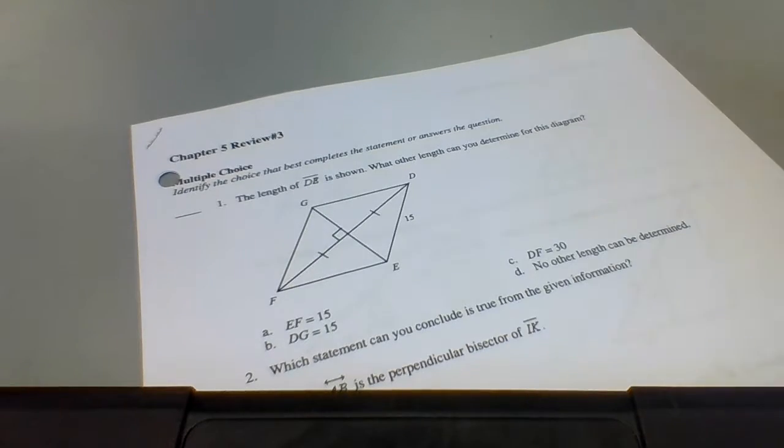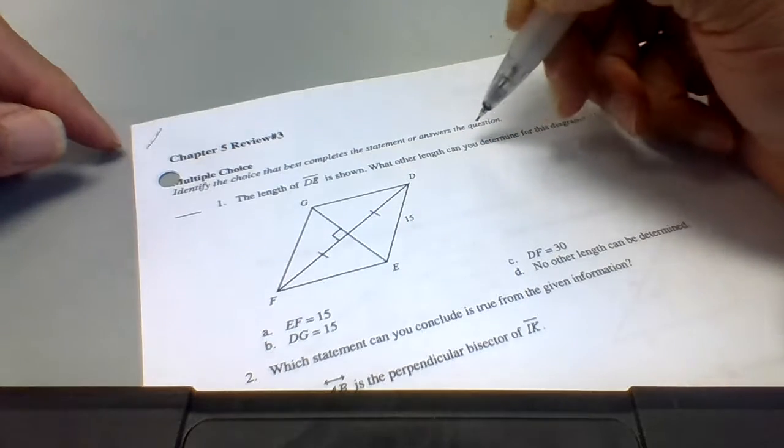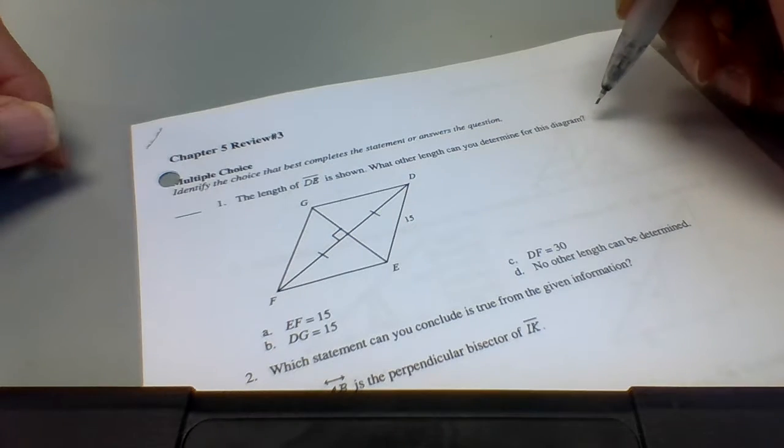Hello, this is Chapter 5, Review Number 3. The length of DE is shown. What other length can be determined for this diagram?